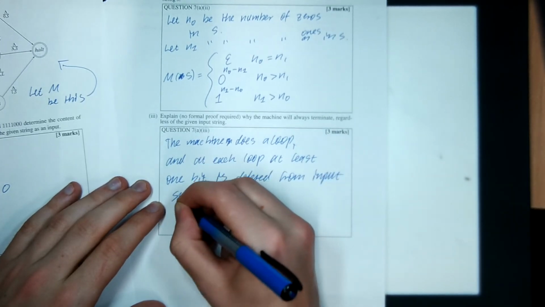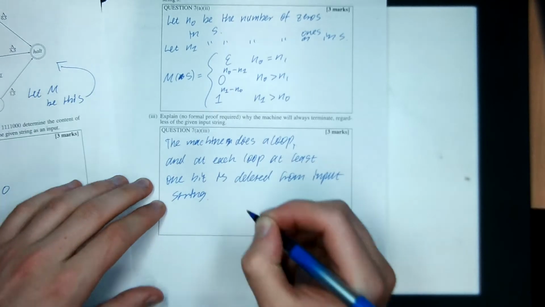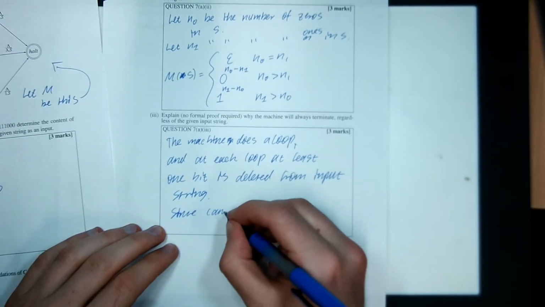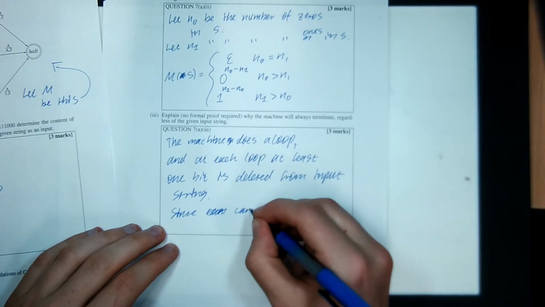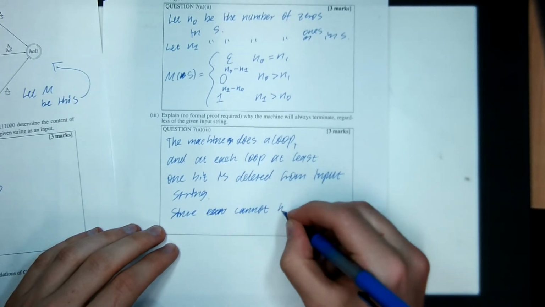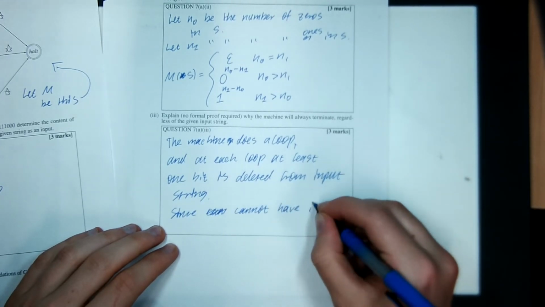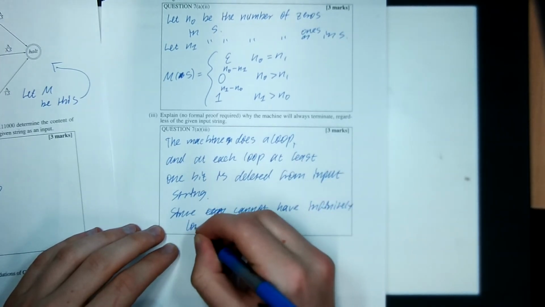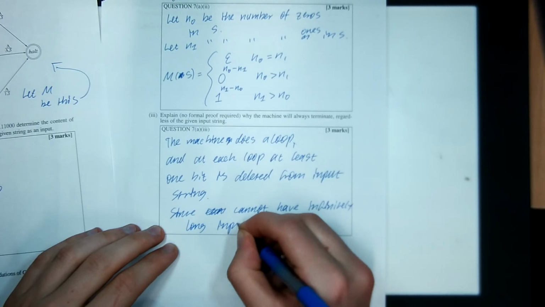Well, since the input can't be infinitely large, that is, the input string must be finite, we cannot have infinitely long input. That means eventually all the bits in the input are the same, or we run out of bits.